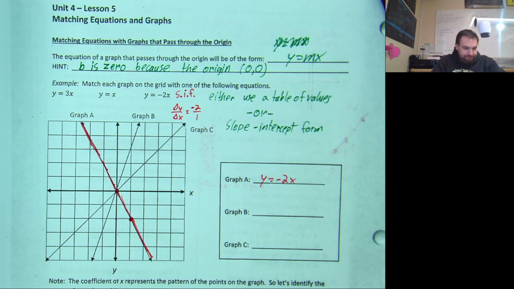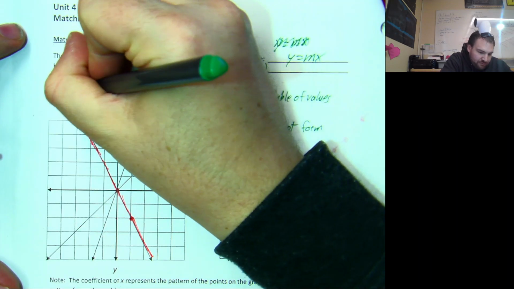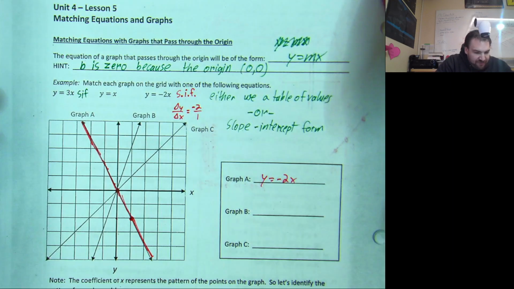Love it. Now, let's do the first one. Y equals 3x. Tenemeet, how'd you do it? Okay, so you also used slope-intercept form for this one. She used SIF.